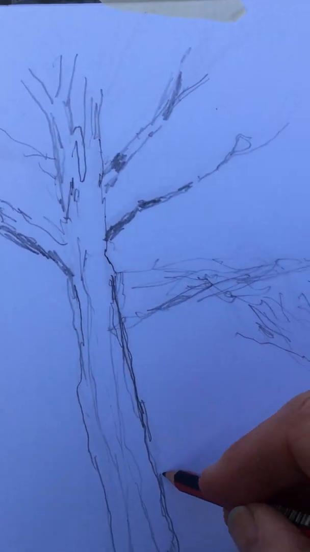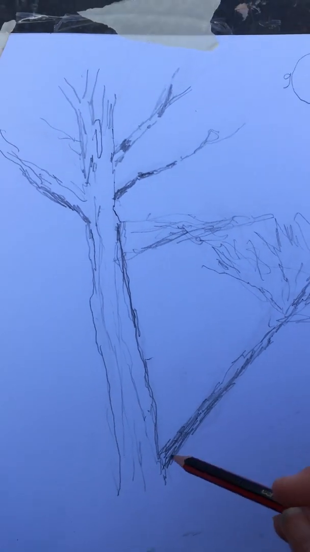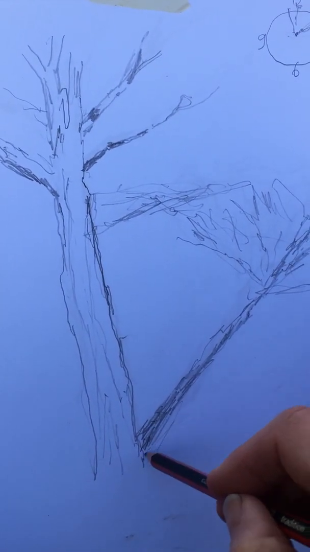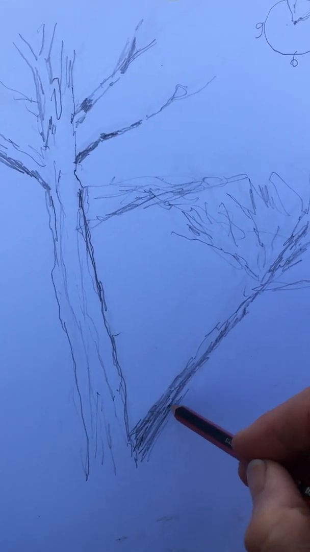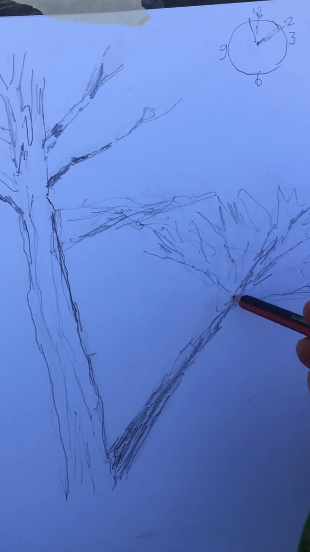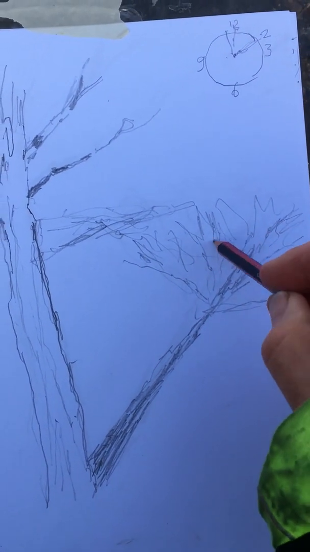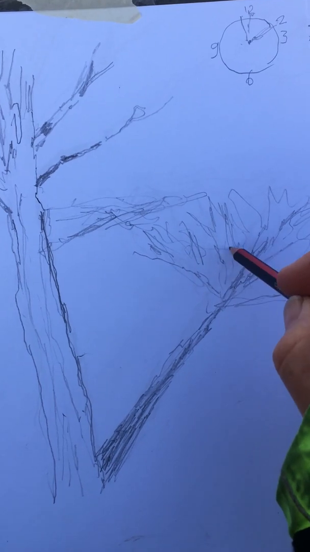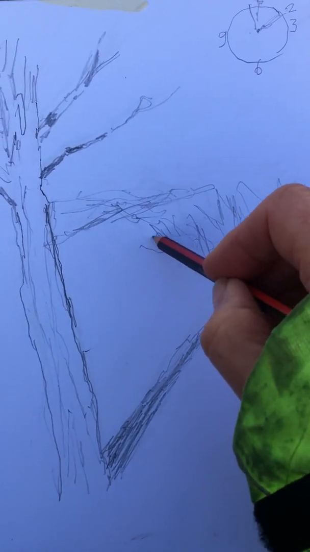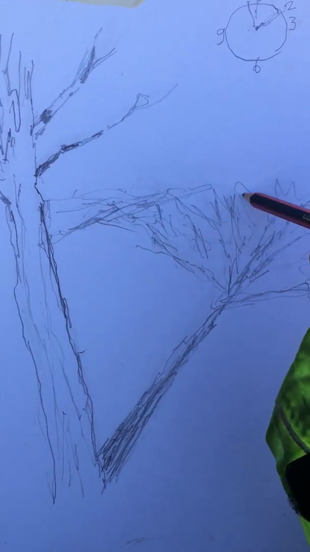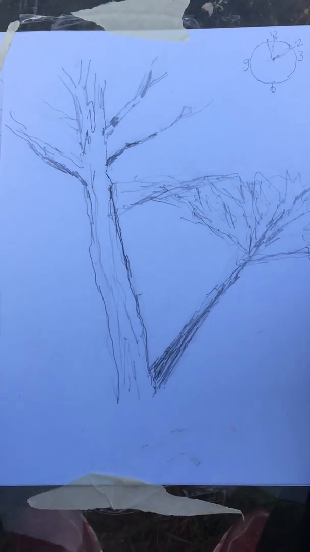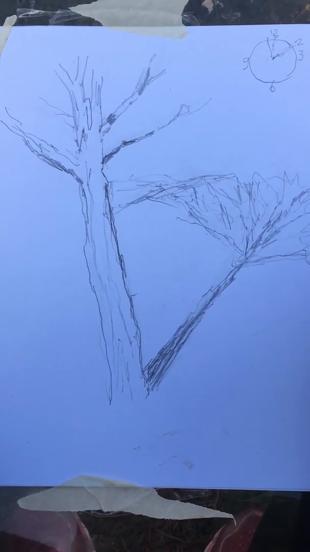So here we have the tree itself and its shadow, which starts quite wide and then gets thinner as the tree goes up, changing direction, and the branches break out and spread to the twigs at the edge of the shadow. So there we are. There's a tree and its shadow in the park.